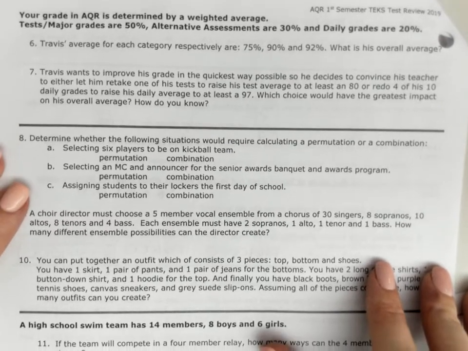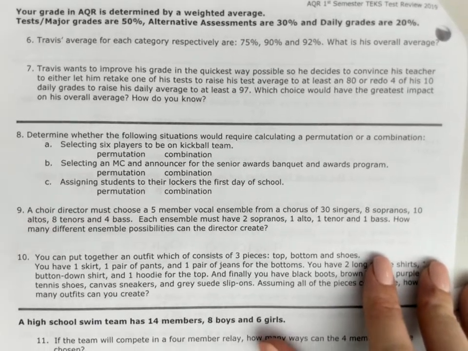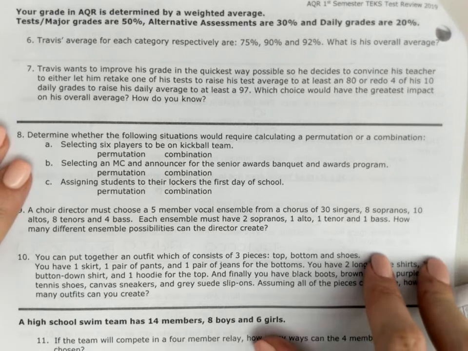Your grade in AQR is determined by a weighted average. Test and major grades are 50%, alternative assessments are 30%, and daily grades are 20%. Travis's average for each category respectively are 75, 90, and 92. What is his overall average?